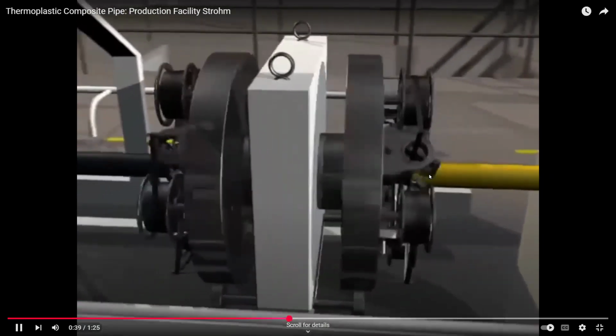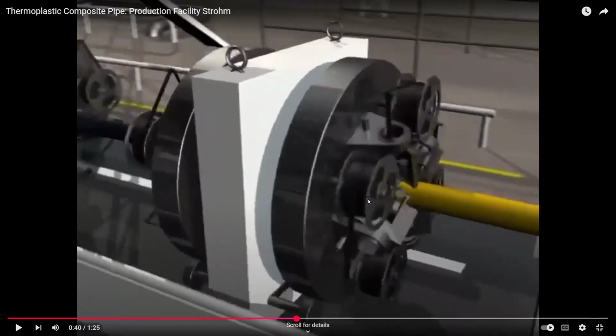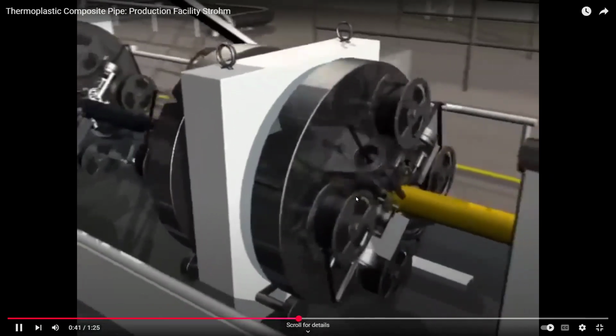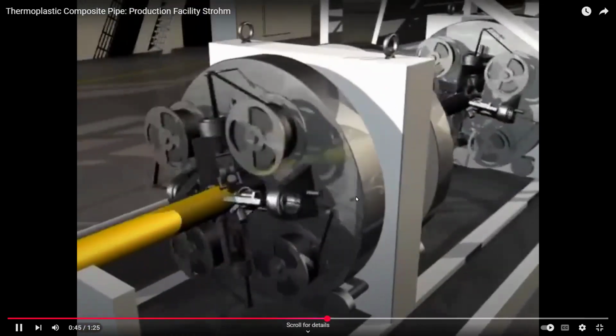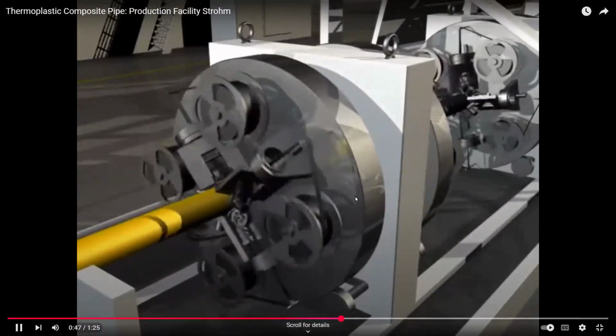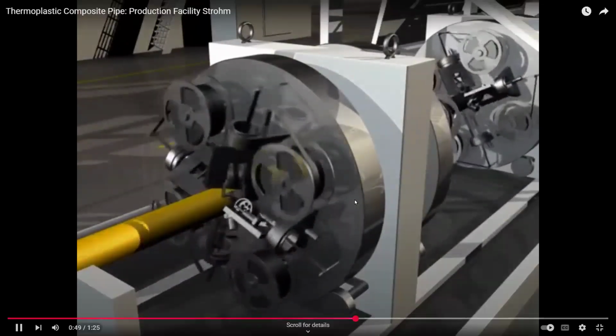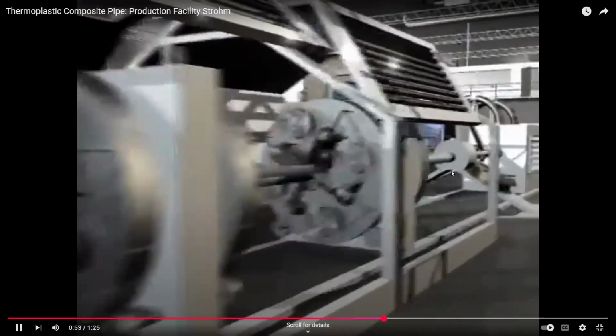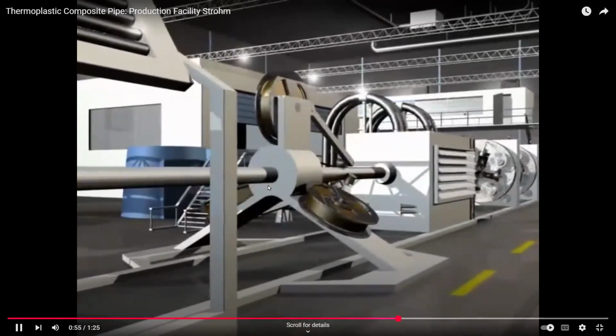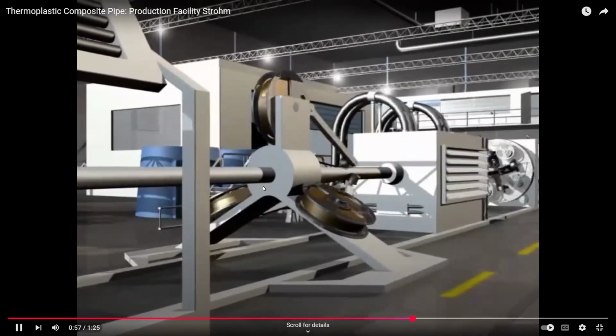So basically, as you can see, there are a lot of fibers. And the number of these winding stations depends on the design.